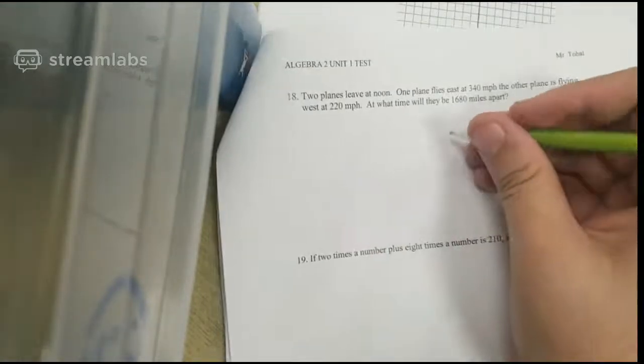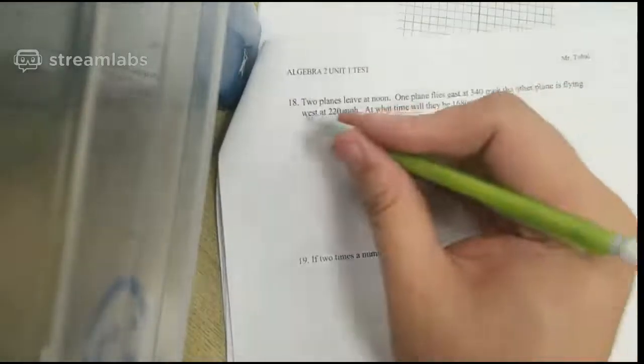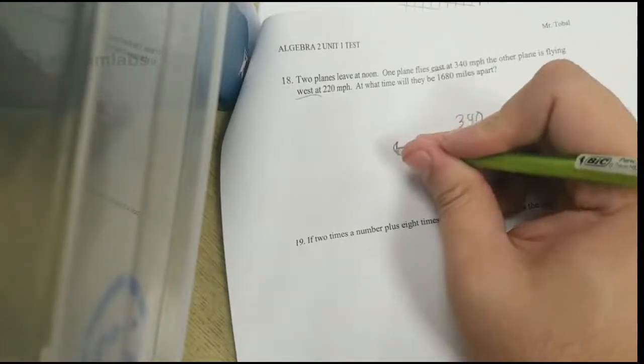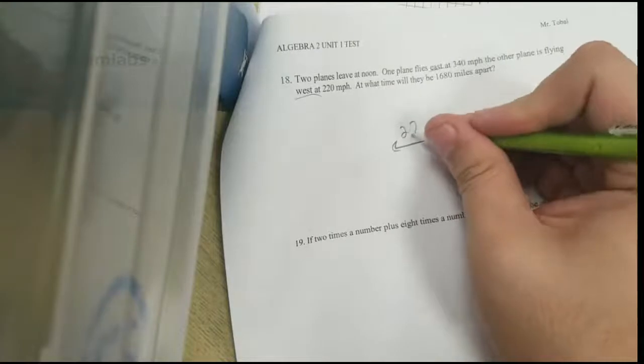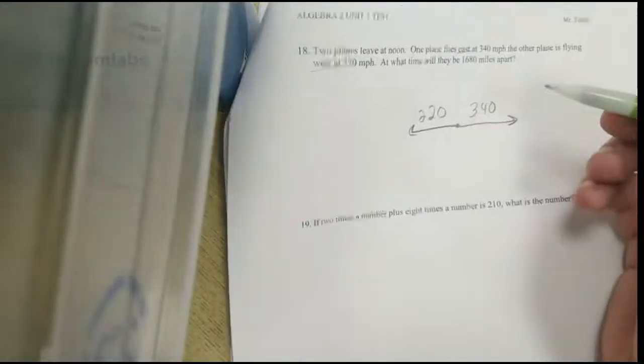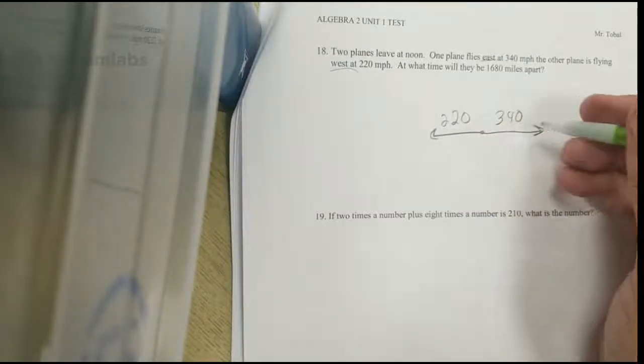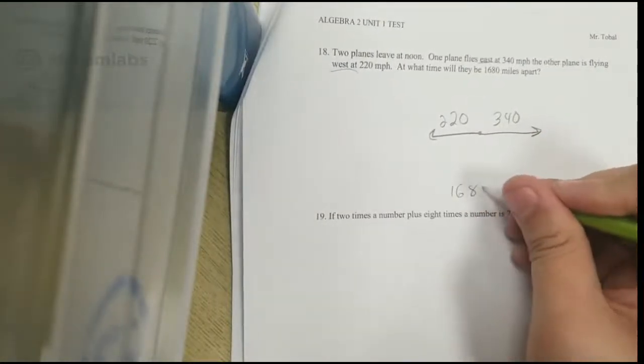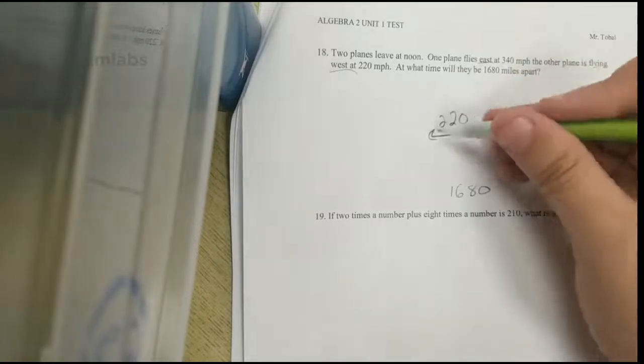All right, we're almost done with chapter 1. This two planes question literally tricks up a lot of people, but it's actually very straightforward. So you have two planes, one flying east and one flying west. So notice that's the complete opposite direction. East is 340 miles per hour, and west flies 220 miles per hour. I should say they're leaving from the same place. We're trying to figure out how long it takes them to be 1680 miles away from each other.